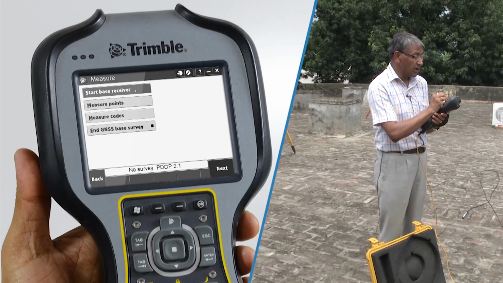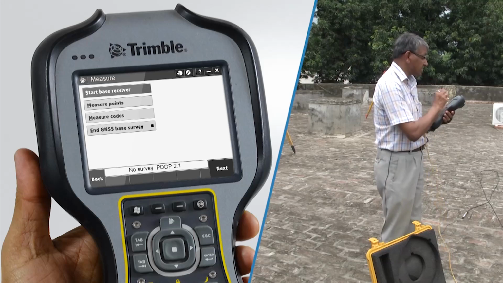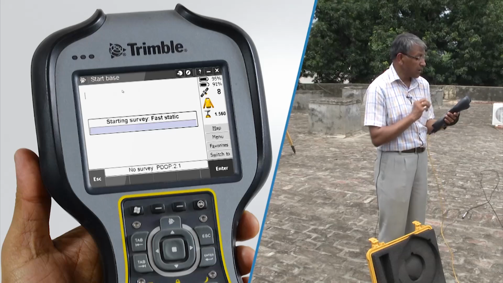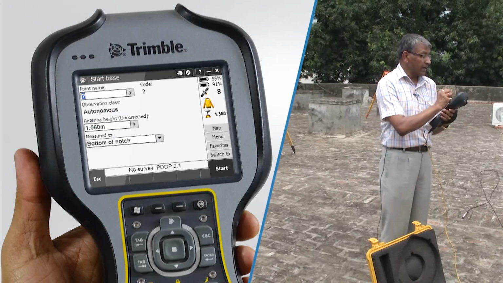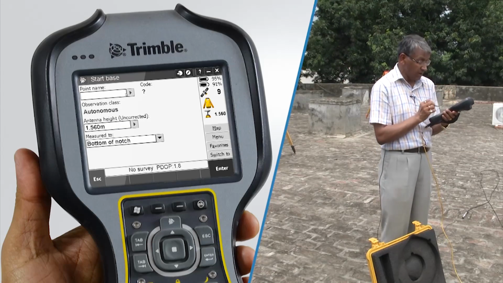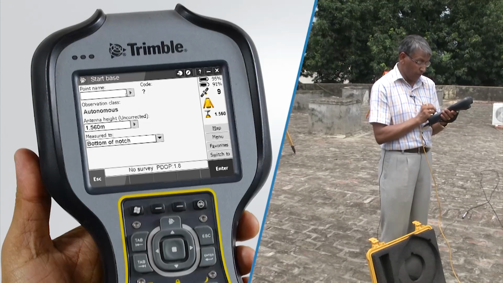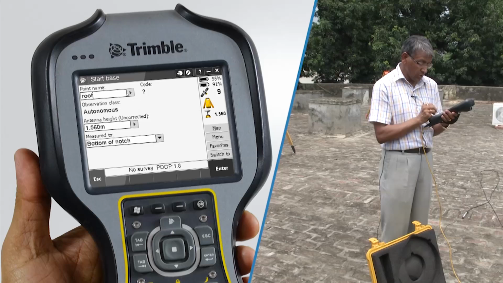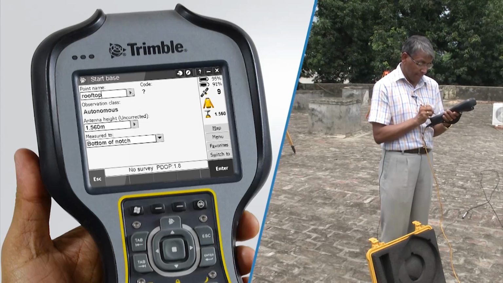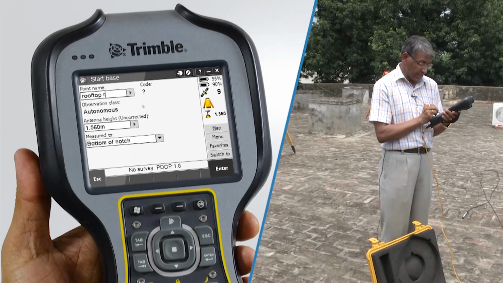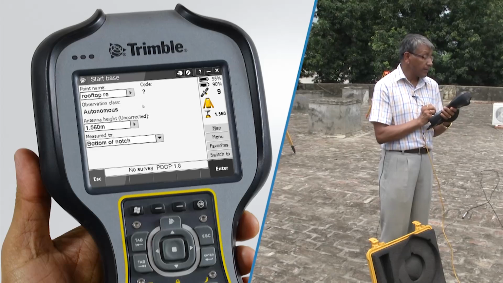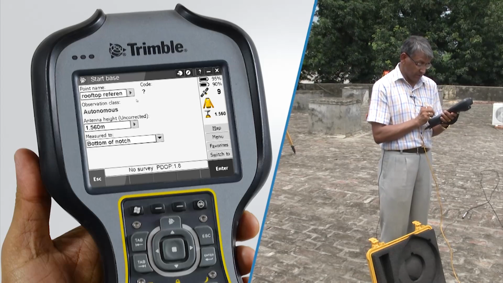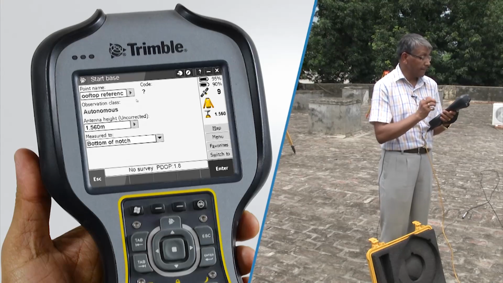Now start base receiver. Since this is the reference station, it is also called the base receiver, so we are starting the base receiver, and we can give a name to this point. Let us say this is our reference point: roof top reference. So this is the name given to it.